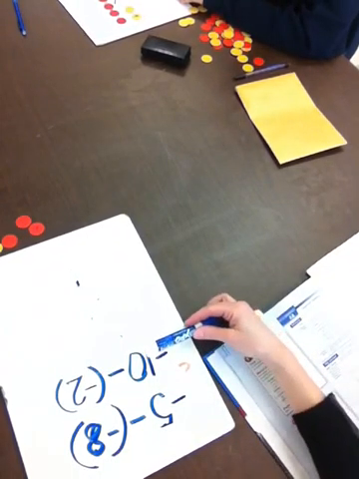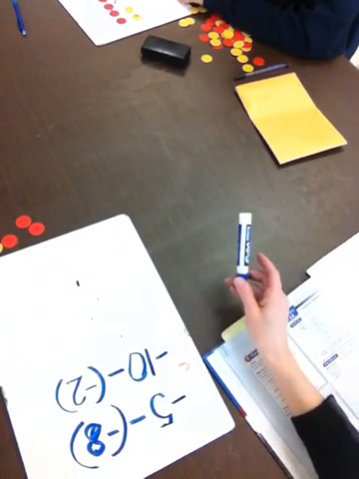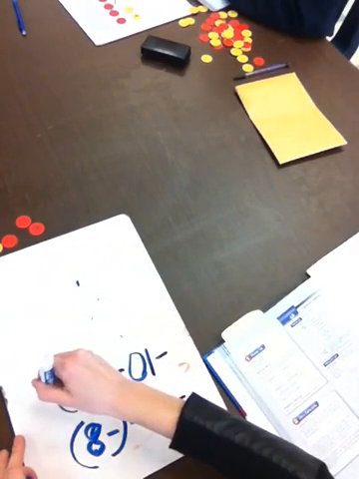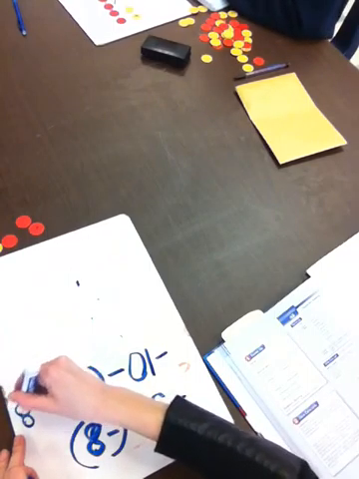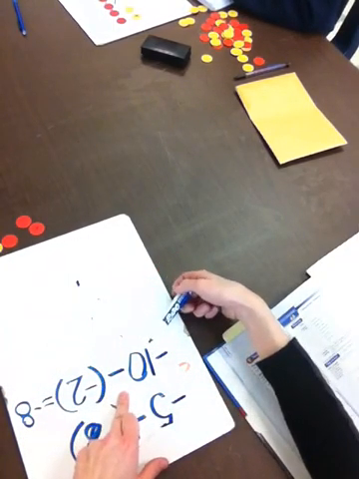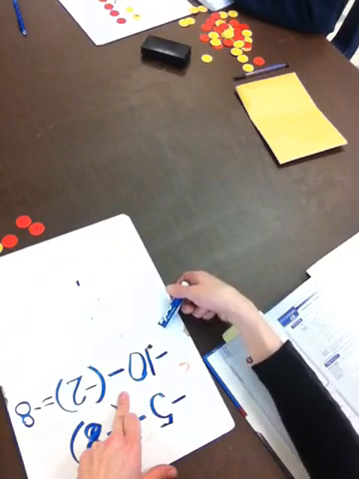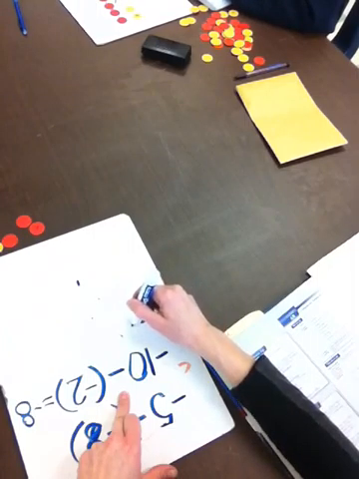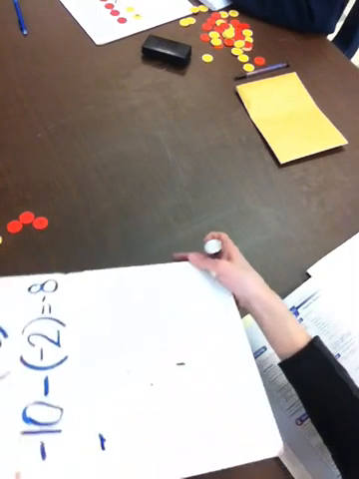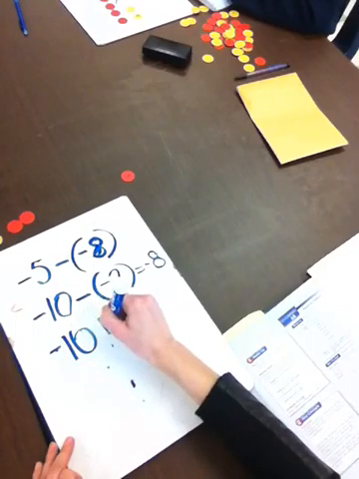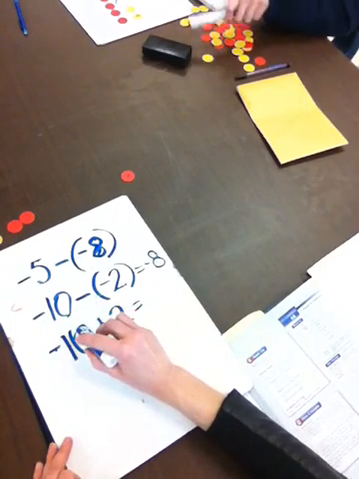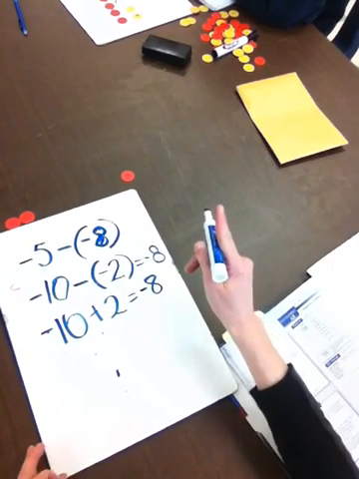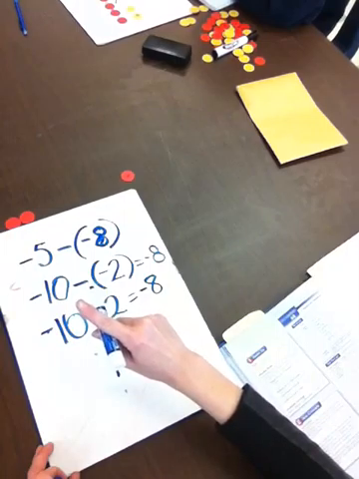So what would my equivalent statement be here, Sarah? Negative 8. So I have negative 8 left over. Can someone tell me what an equivalent equation is right here? Negative 10 what, Joe? Negative 10 plus 2. Negative 10 plus 2 is the same as negative 10 minus negative 2. Does everybody agree with that? Equivalent statement.